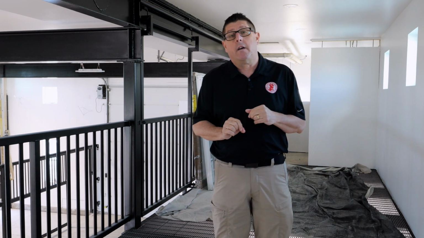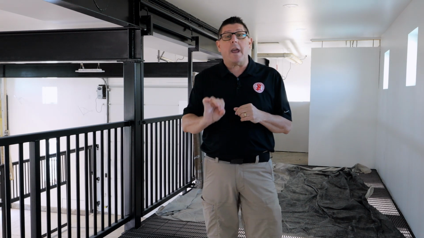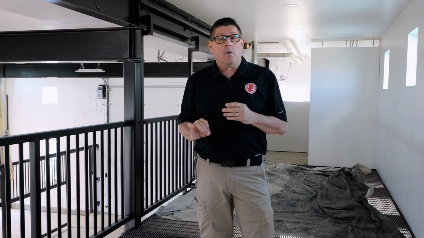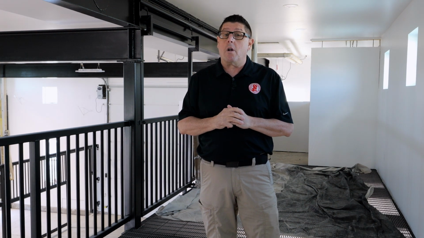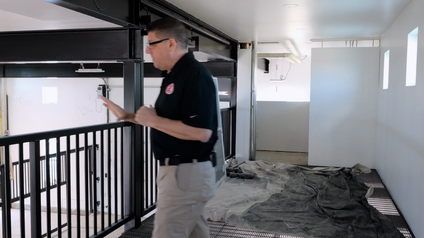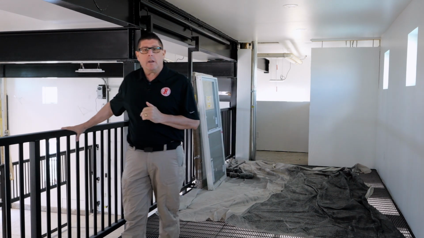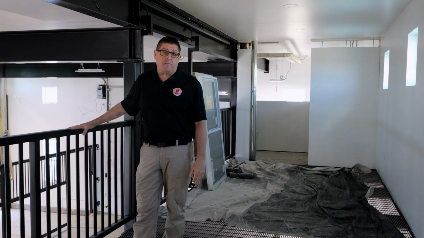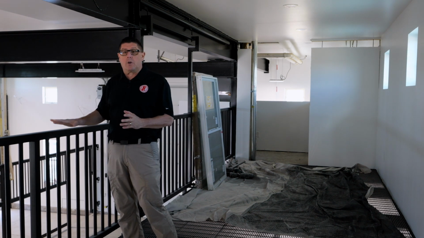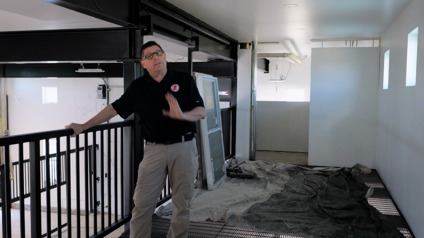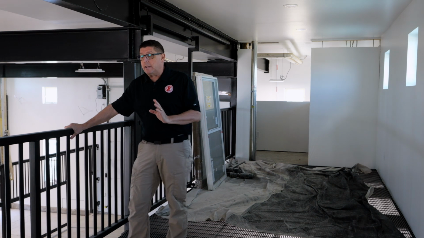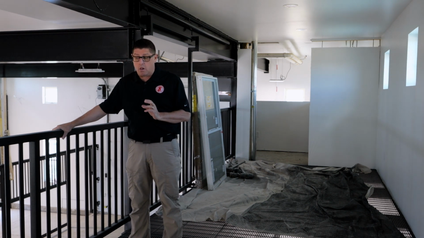But like any other raised platform, we do have to look for edge protection. This railing is our edge protection. So you're looking to make sure, is it the proper height? Since this is a guardrail, is it at least 42 inches tall?